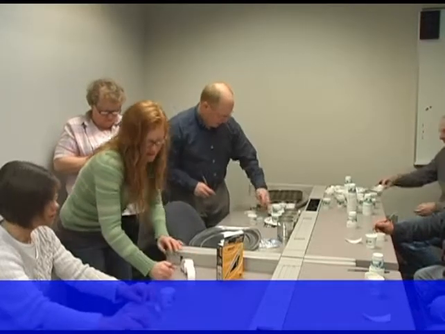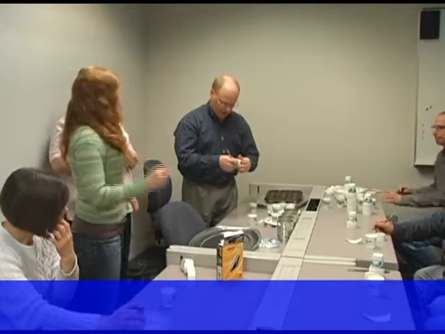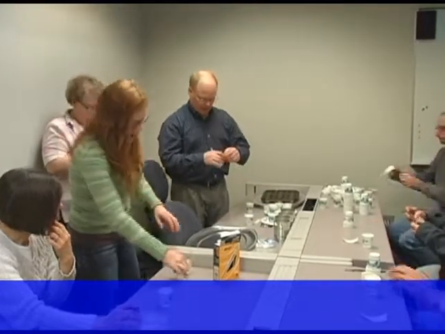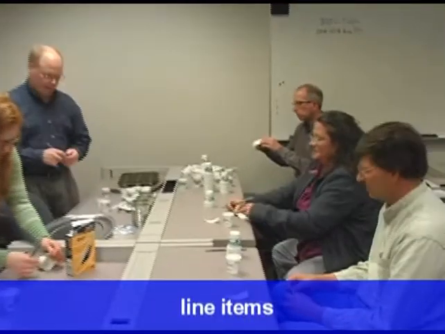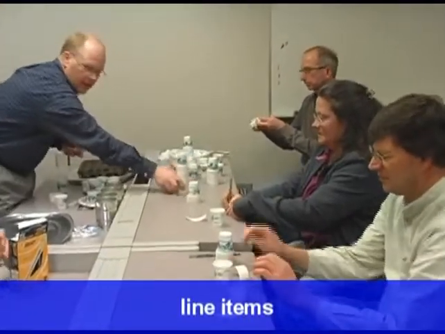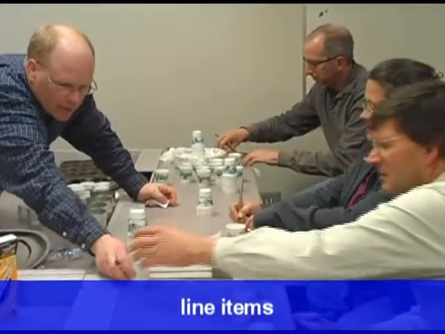Okay, what would another little label need that we would need? Line items. Can you pass the stack? Here's more cups. Line items is the next one.